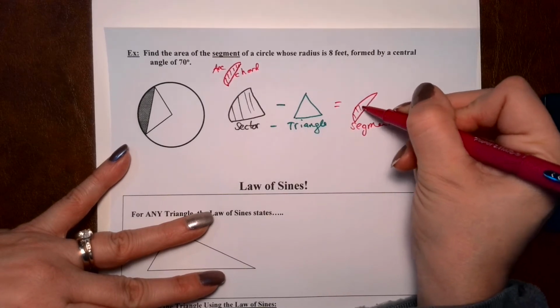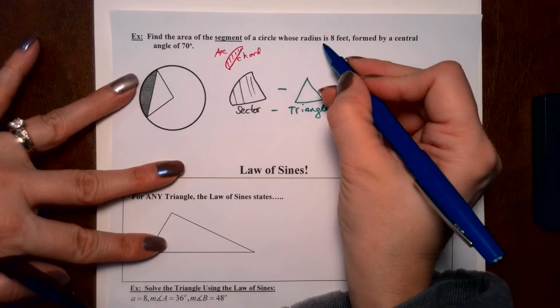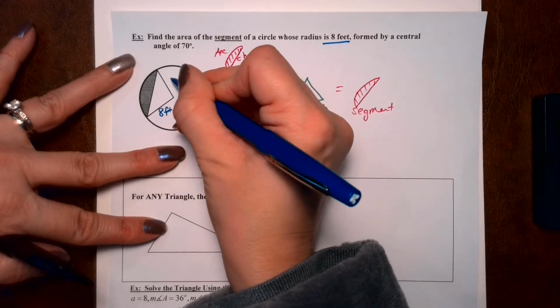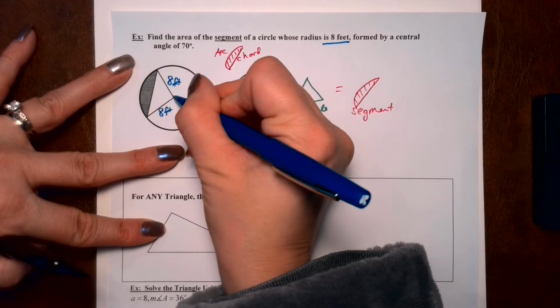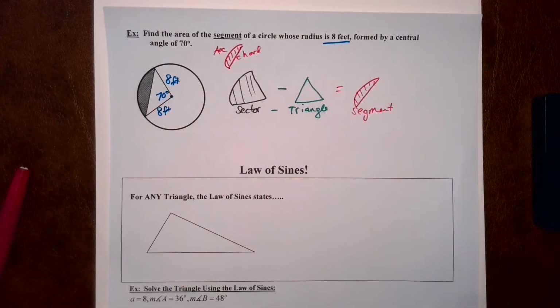Then you'll have that much area left. Okay, so that's our plan. So let's finish reading the problem so we get some information. The circle has a radius of 8 feet. Okay, so this side right here is 8 feet, and that one right there is 8 feet. And the central angle touches the center of the circle, and that's 70 degrees.